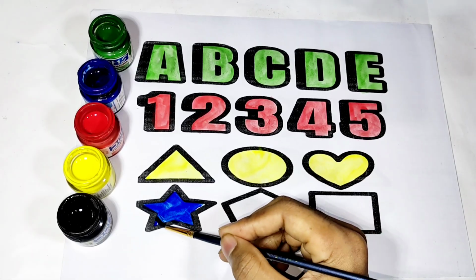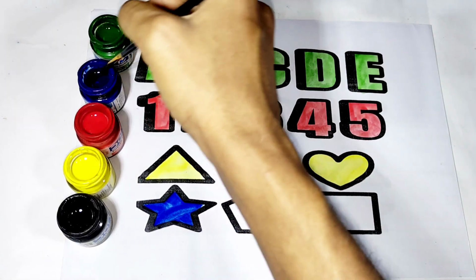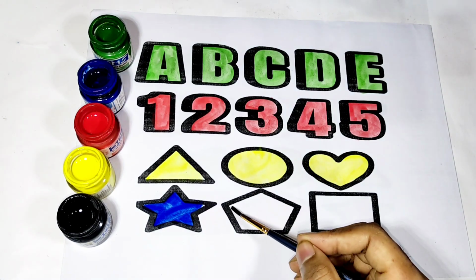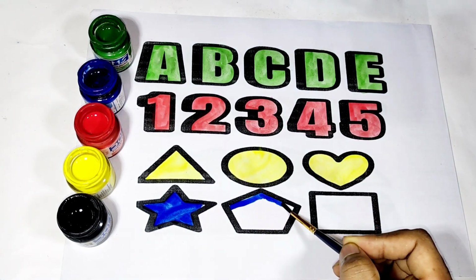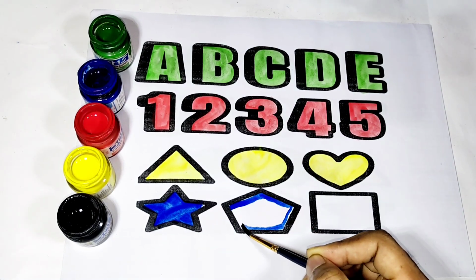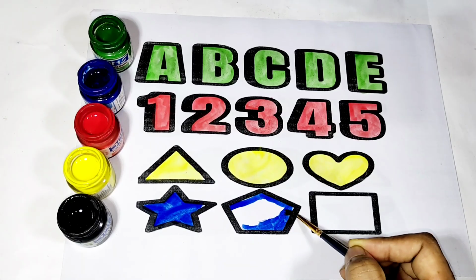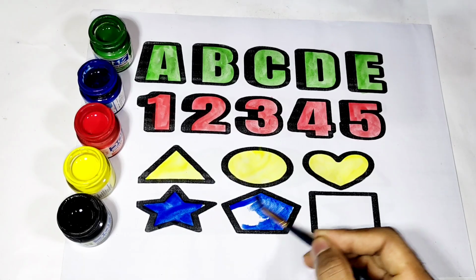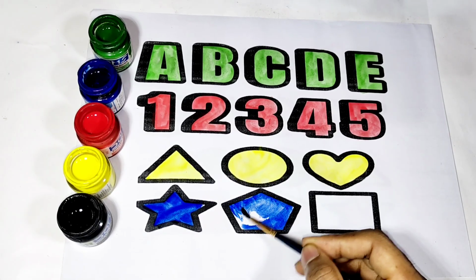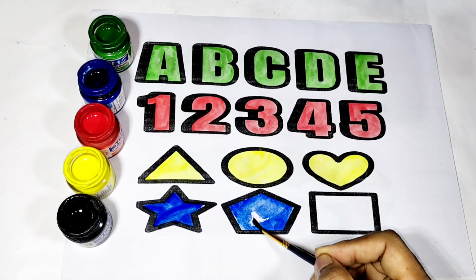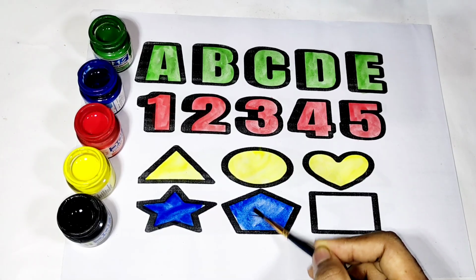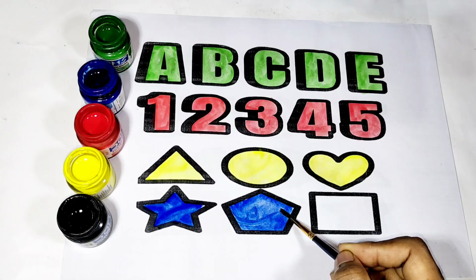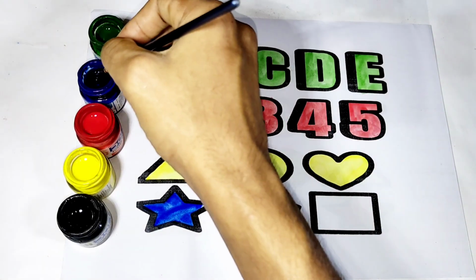The next one is pentagon. And the last one is square.